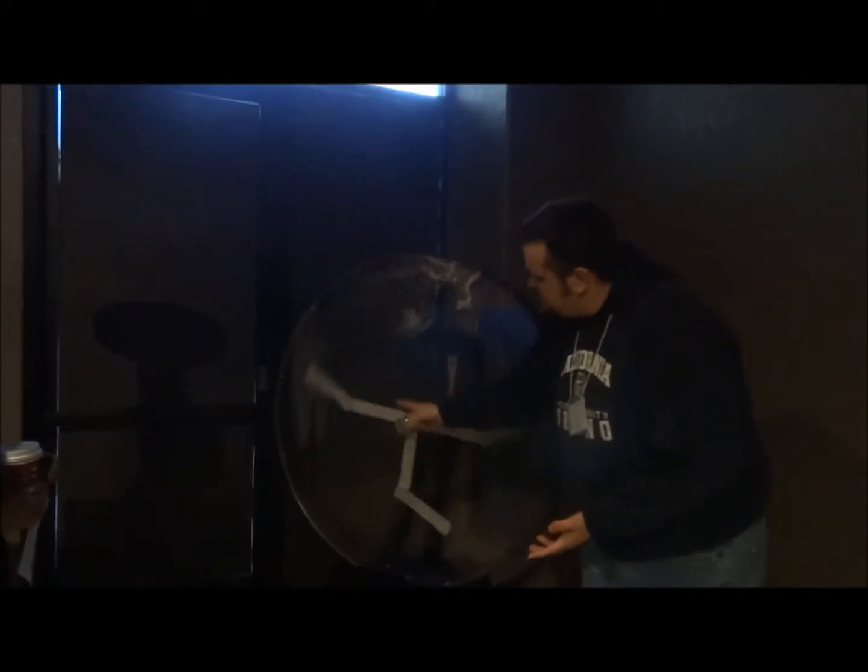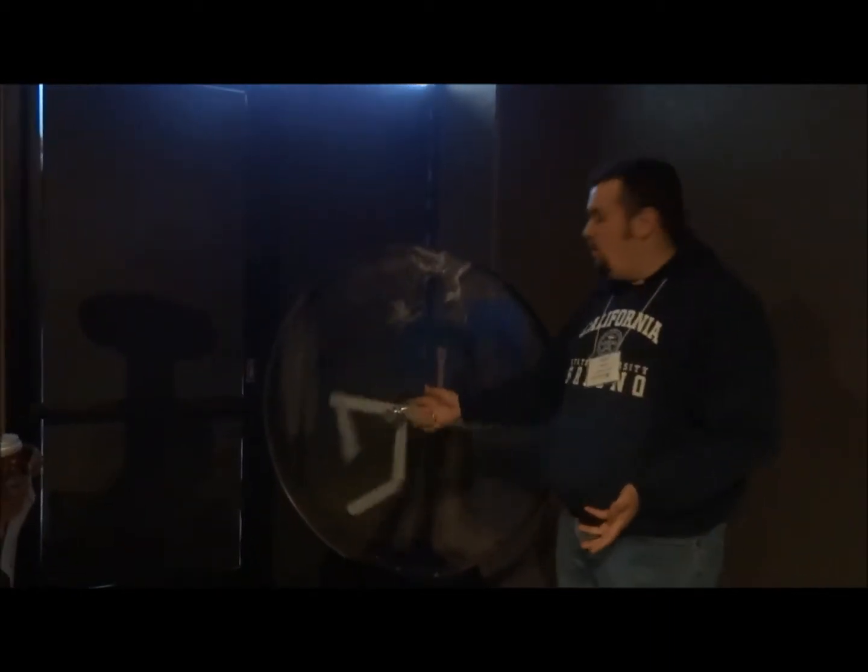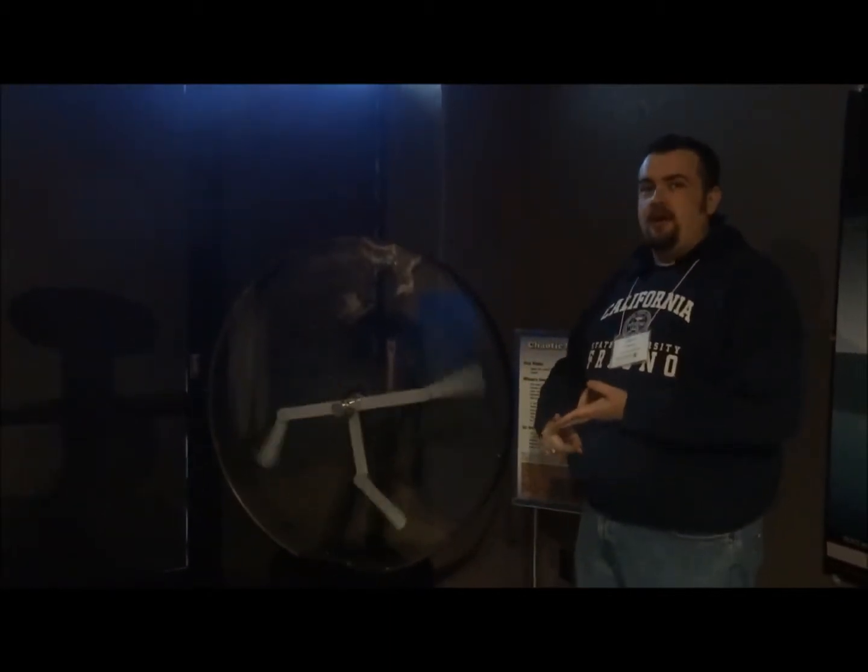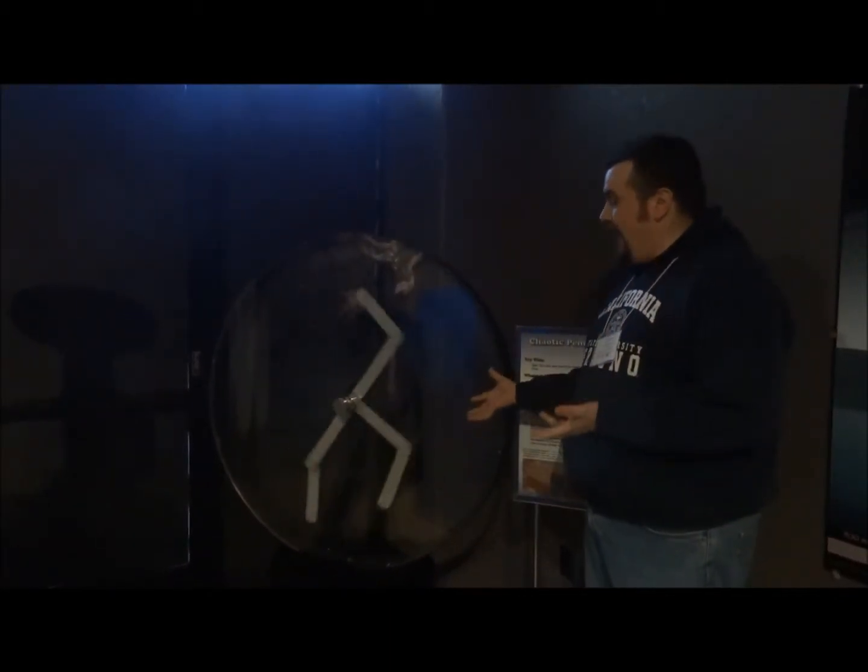And it's a model for complex systems like weather, where small changes to the overall system can have unpredictable effects on the whole, like small changes in temperature, air direction, wind pressure can have a drastic effect on the overall weather. The next exhibit is the lightning globe, the one that I know you all really want to see.